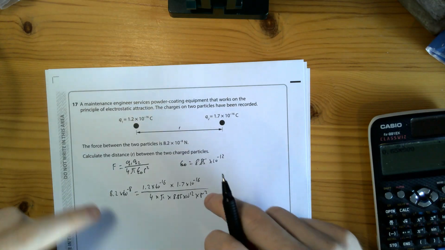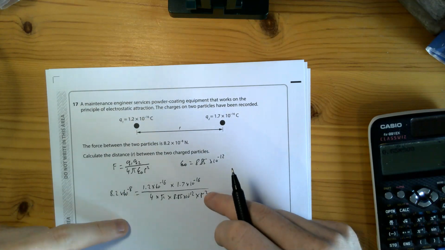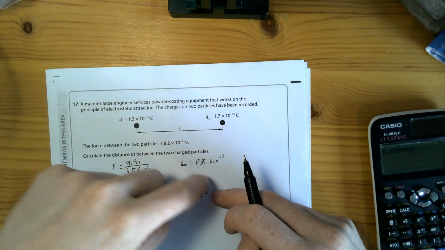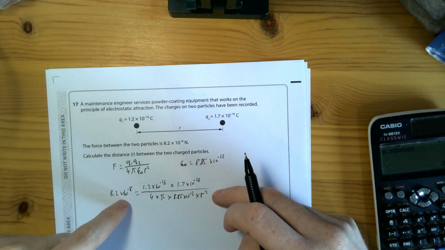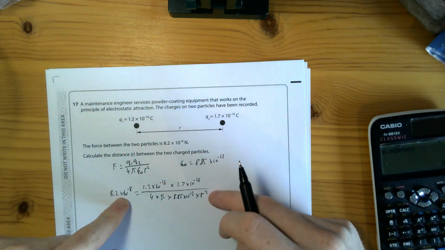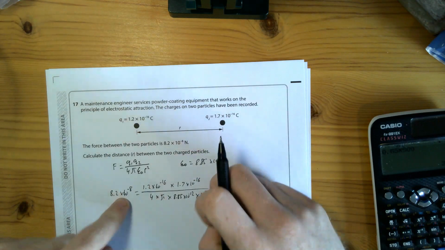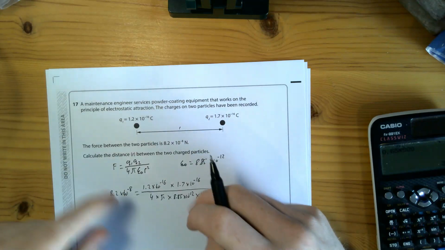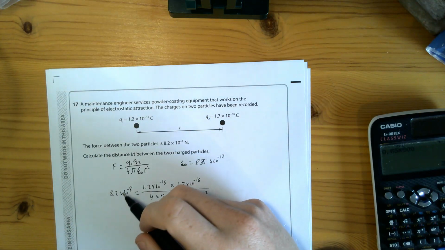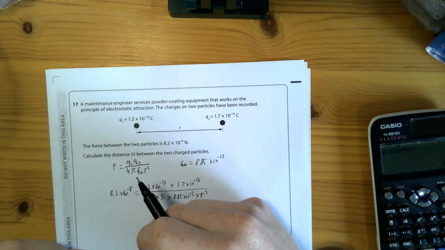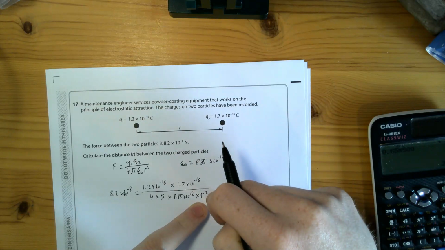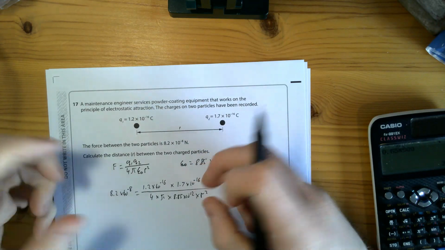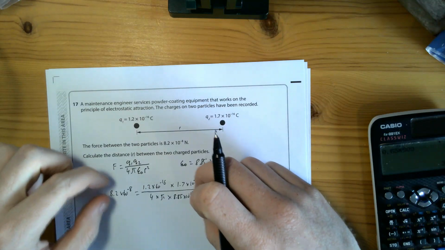I'm going to times both sides of the equation by r squared, therefore removing it from this divide and popping it up here. So it'll be 8.2 times 10 to the minus 8 times r squared equals the remainder of this. And I'm also going to divide both sides by 8.25 times 10 to the minus 8, therefore removing it from this side and placing it down here in the place of the r squared. So what they're doing, in short, is a quick little swap.